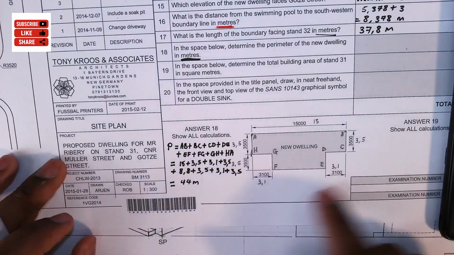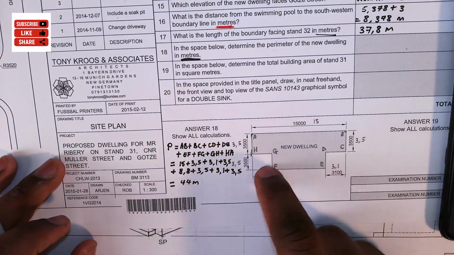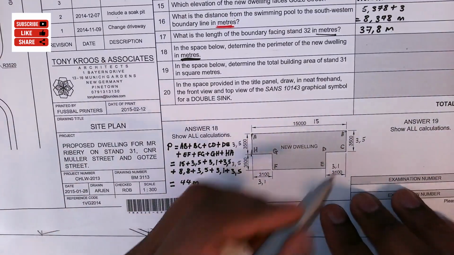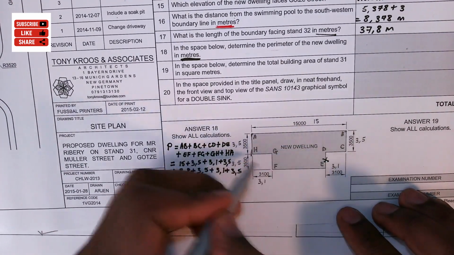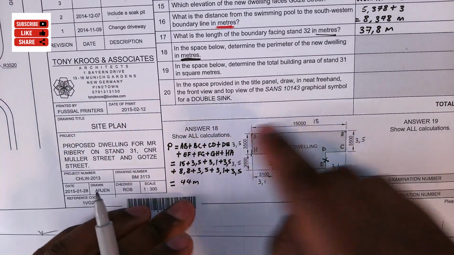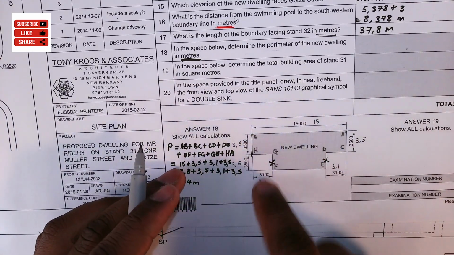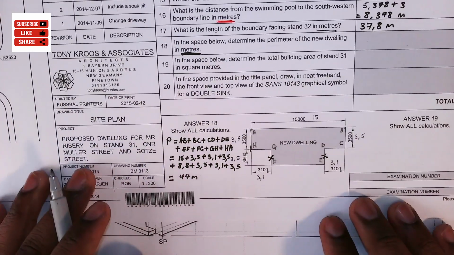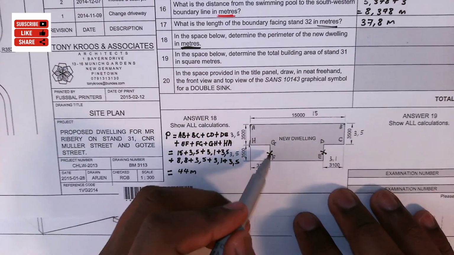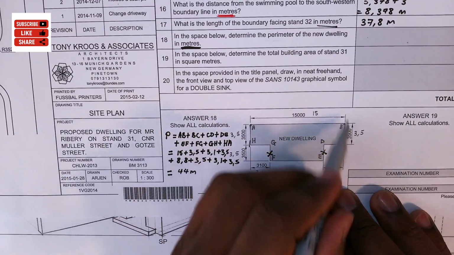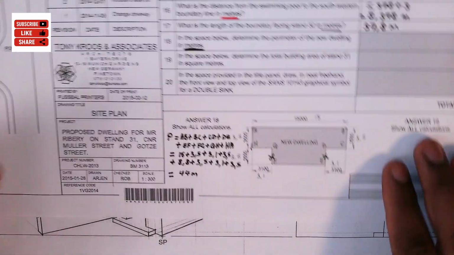So this is the perimeter of the dwelling. I just added all the sides together because usually the learners just forget about this and that, and they just add all the dimensions. Actually, they just focus on the numbers that are given, which is wrong because you need to find the distance of all the sides and add them together. All right, so I'll just move to the next question.